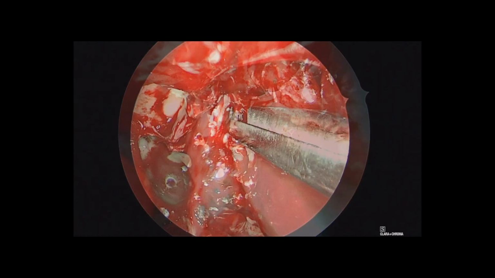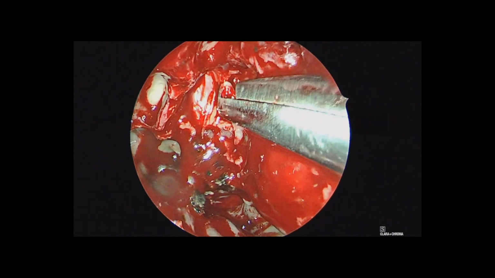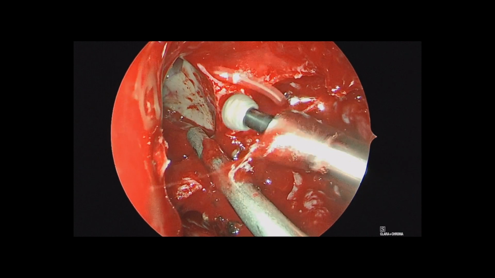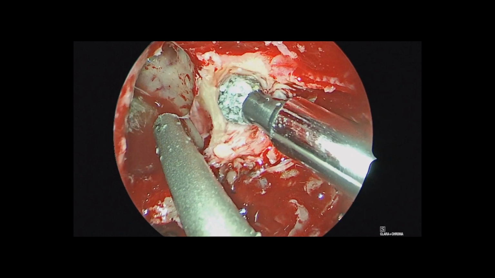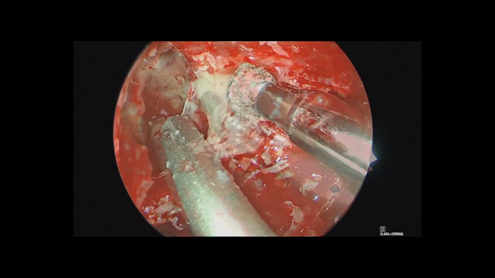Here that nerve has been mobilized into the nasal cavity, and here we are working just a bit posteriorly and high as we're opening up the rest of the pterygopalatine fossa towards foramen rotundum. Once we've identified that, we begin to drill over top of foramen rotundum to expose this area back towards Meckel's cave.